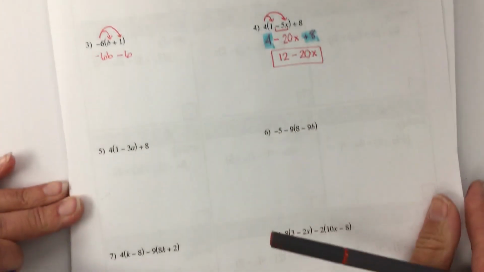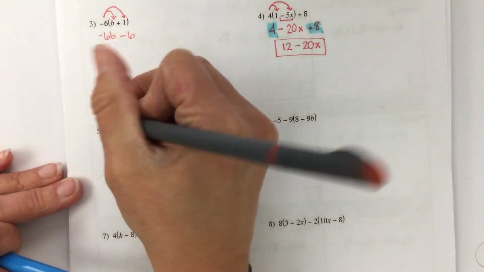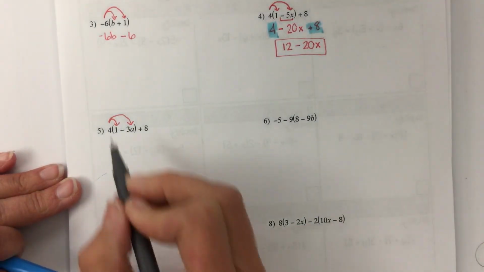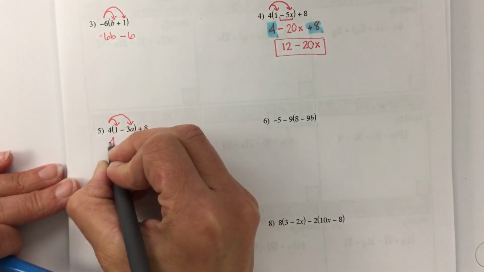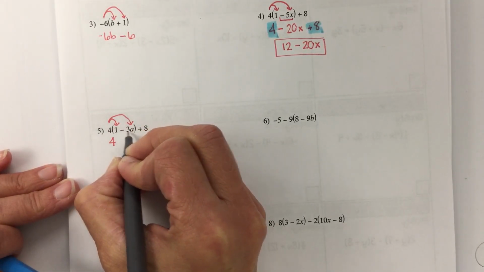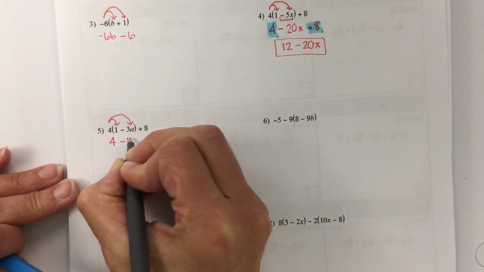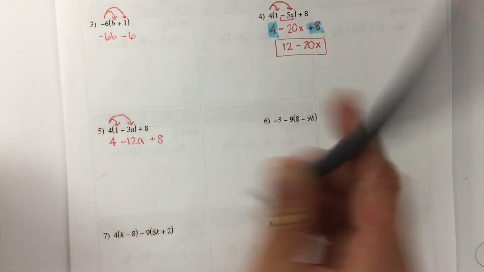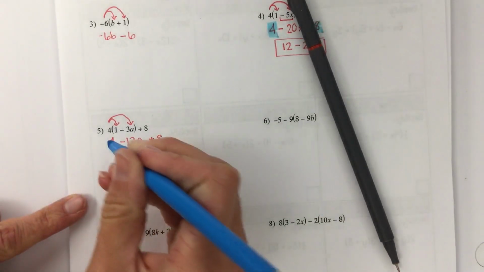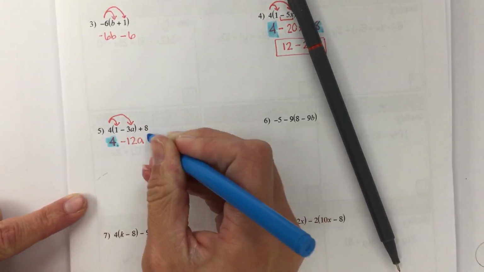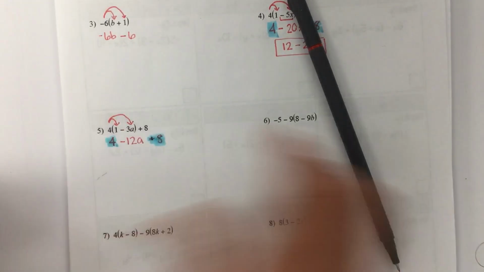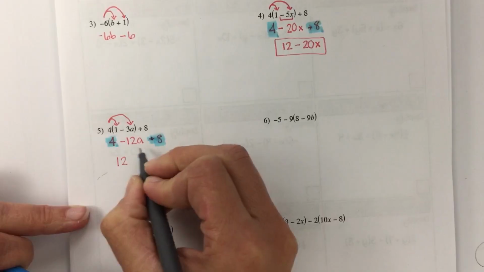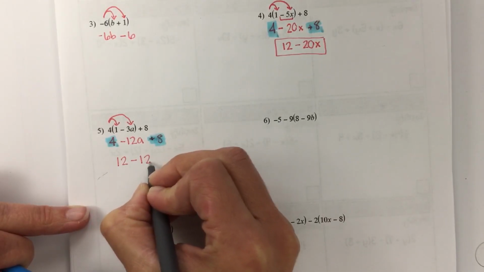Going on to number 5. Again, I have a value to distribute. 4 times 1 is 4. 4 times negative 3a, negative 12a. Drop down the plus 8. What do I have to add together? Positive 4, positive 8. Looks familiar? We have 12 minus 12a.